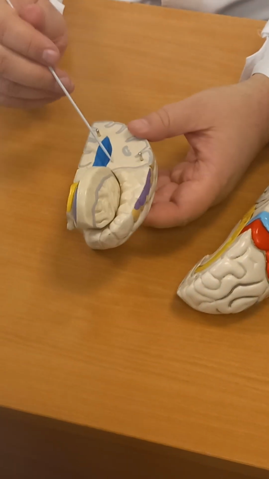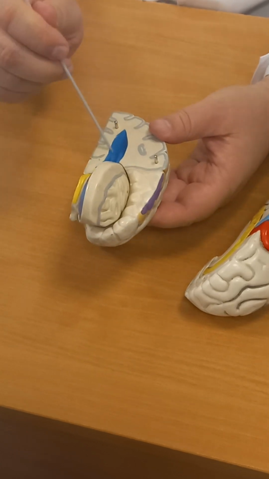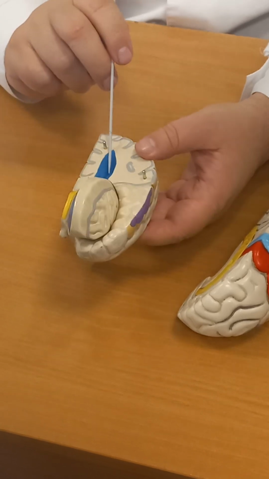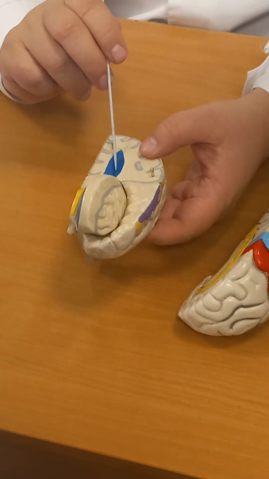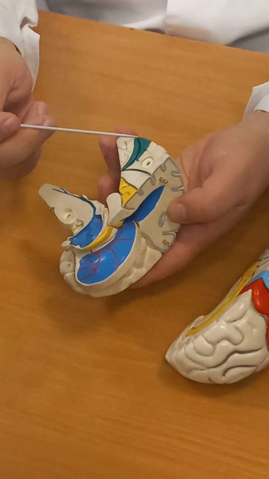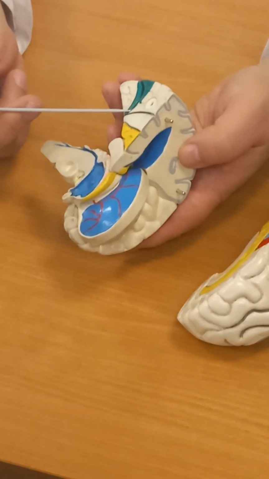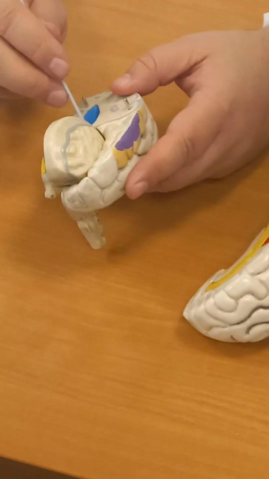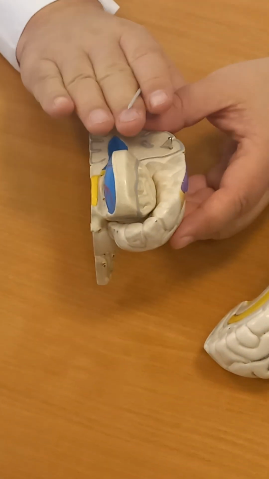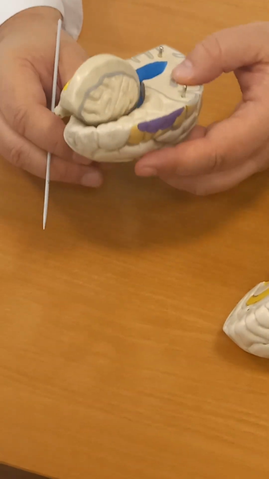The posterior horn in the occipital lobe has an eminence on its medial wall. This eminence is called calcar avis. This calcar avis is an eminence from this groove on the surface, sulcus calcarinus, and this sulcus makes the eminence calcar avis. And superiorly is the tapetum, that is fibers of the corpus callosum.